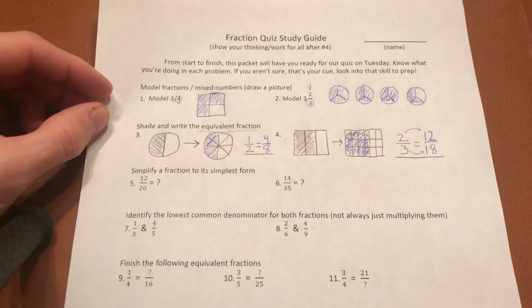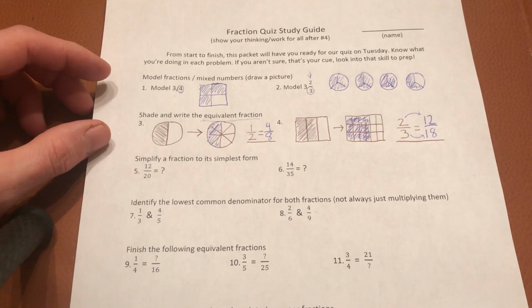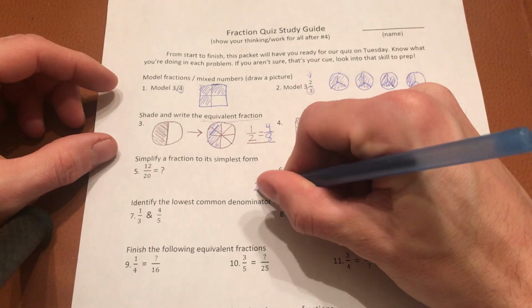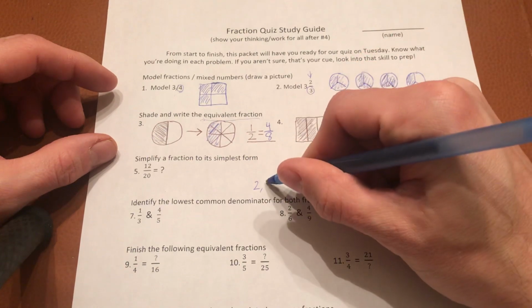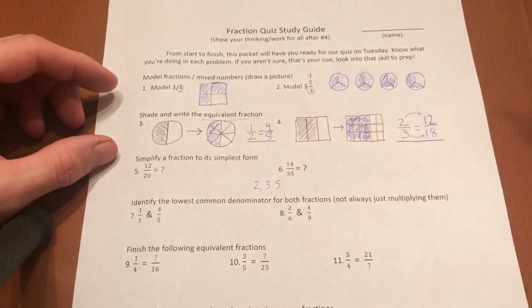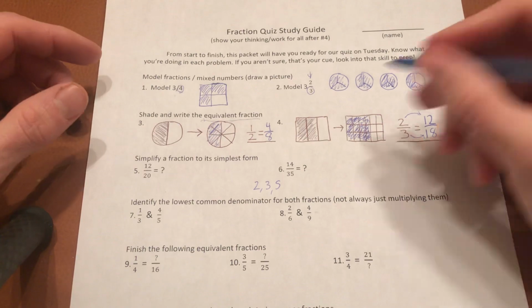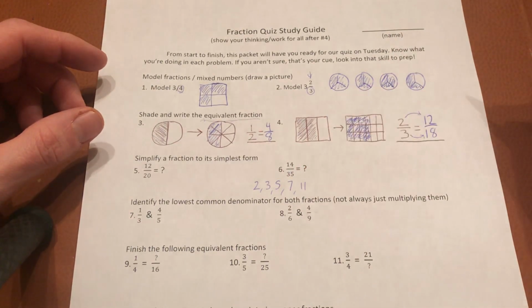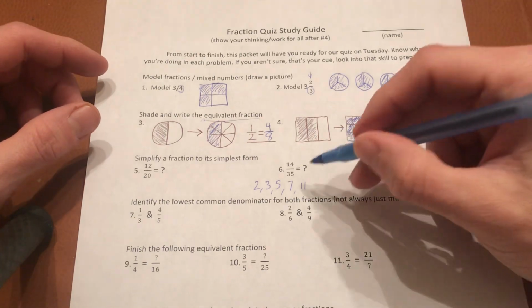Simplify a fraction to its simplest form. So there's a lot of ways to do this. I personally prefer to just look for my primes and just kind of cut it down each time. And my primes are 2, 3, 5. That's what most things are going to end up being. But don't forget about 7s and 11s. I mean, you could take it even further to 13 and 17, but for now, these ones are going to be okay.